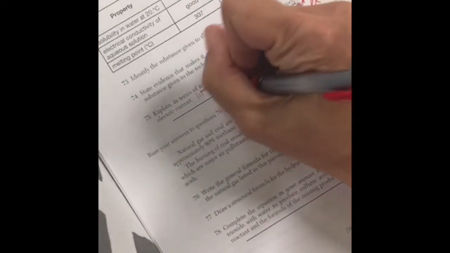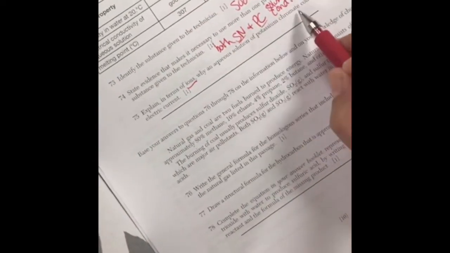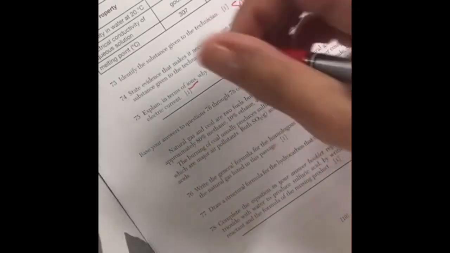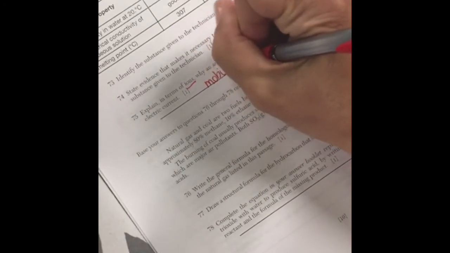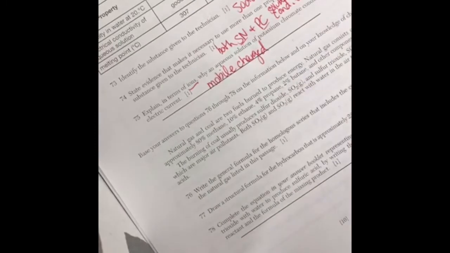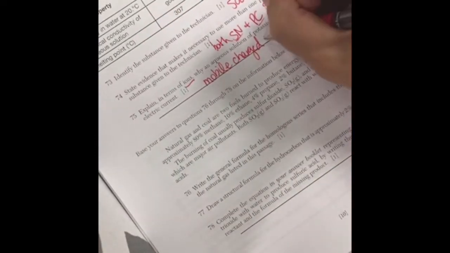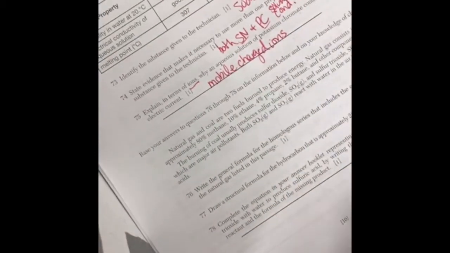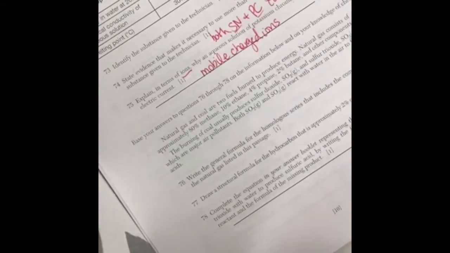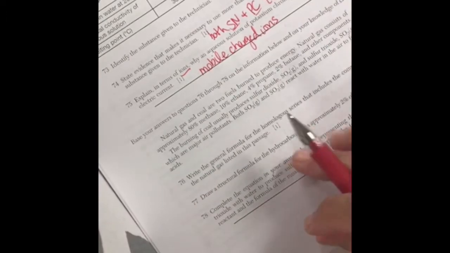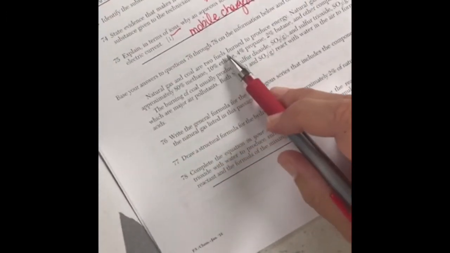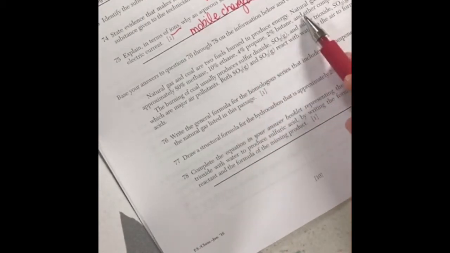Explain in terms of ions why an aqueous solution of potassium chromate conducts an electrical current. If something conducts electricity, it's because it has mobile charged particles. But I don't want to write particles because it says I have to say in terms of ions. So it has mobile charged ions. Those particles that are moving in an aqueous solution are ions. If I had a piece of metal, the mobile charged particles would be electrons, but here I've got an aqueous solution.